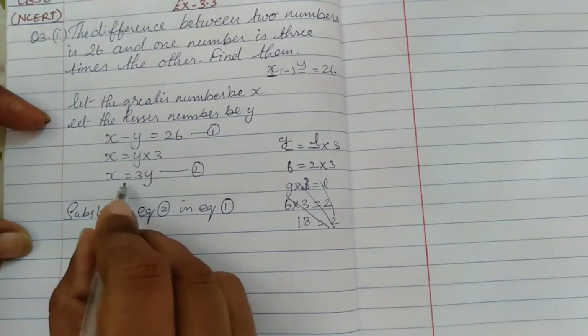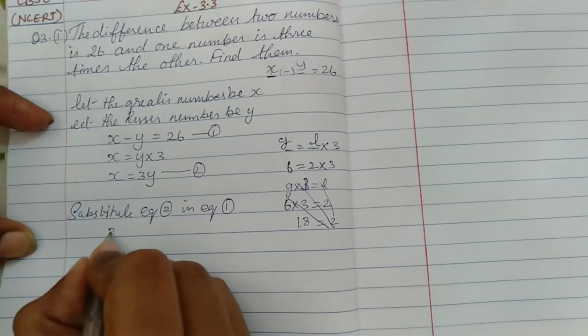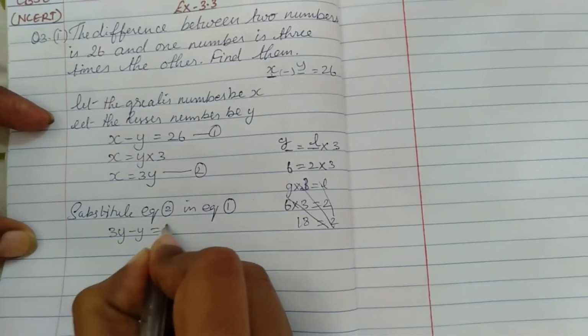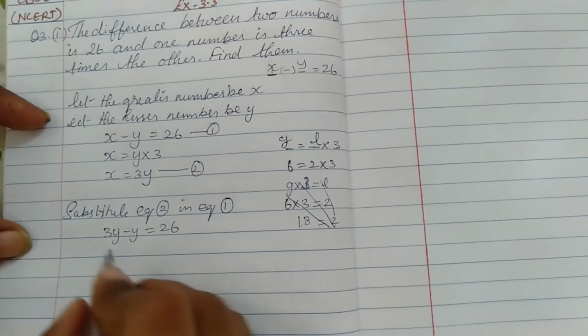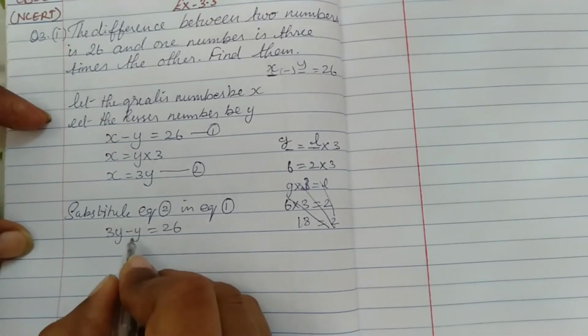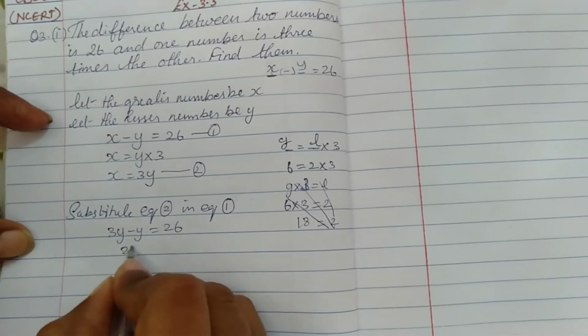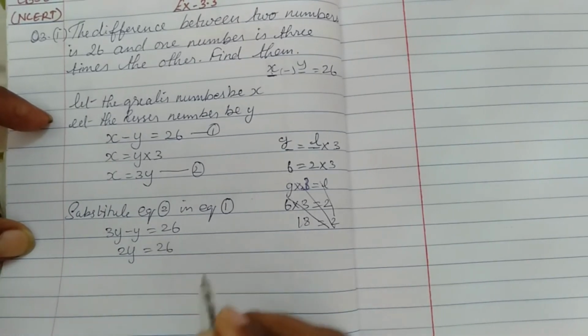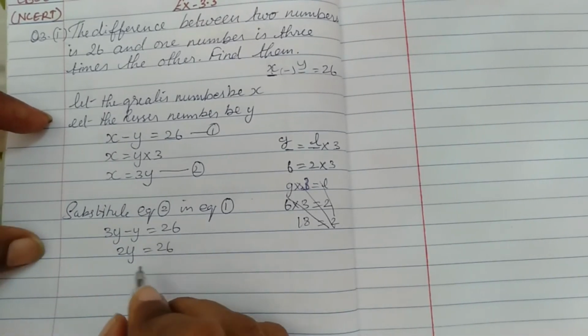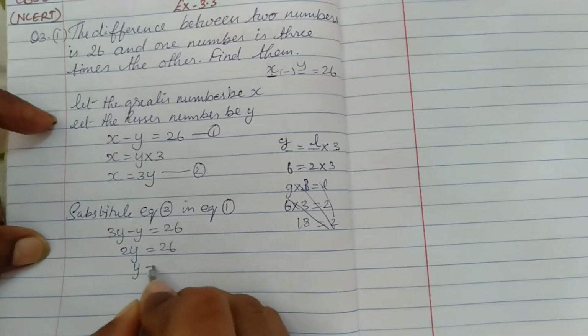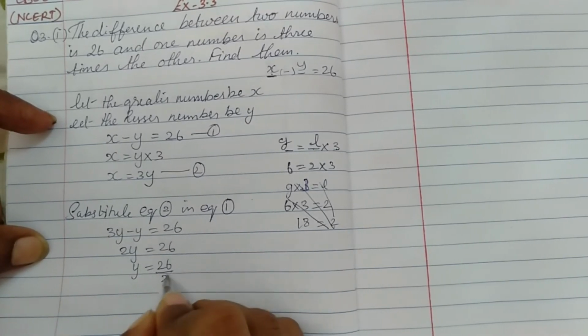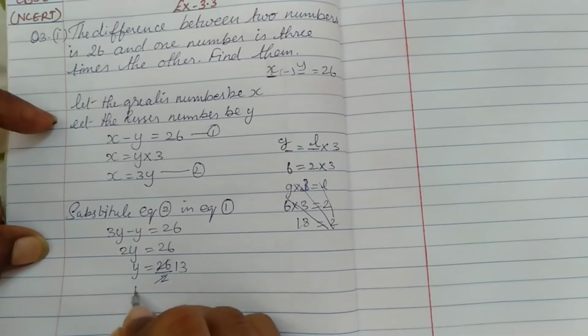So what will happen? x is 3y, so 3y minus y is equal to 26. Then 3y minus, the coefficient of y here is 1, so 3y minus 1y is 2y is equal to 26. Okay, then y is equal to 26 by 2. This goes 13 times, so y is equal to 13. This is our value.